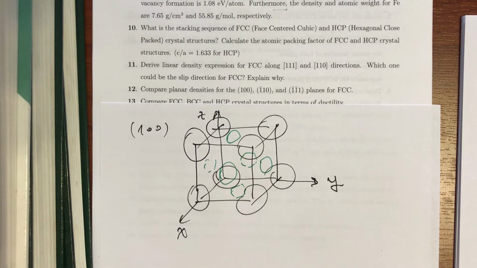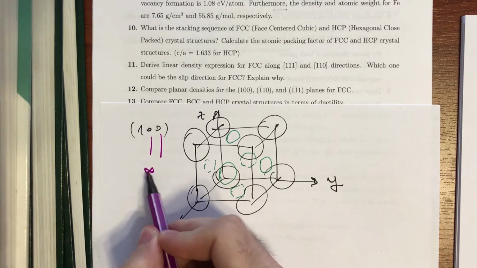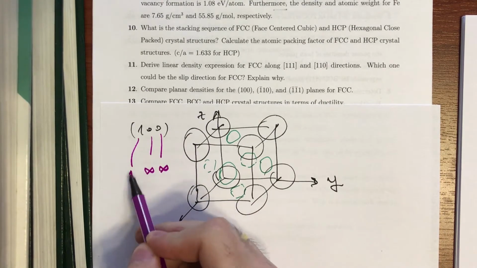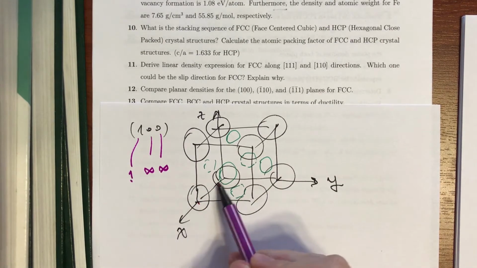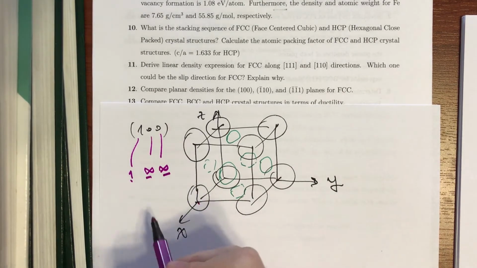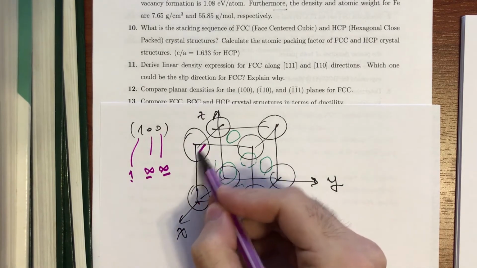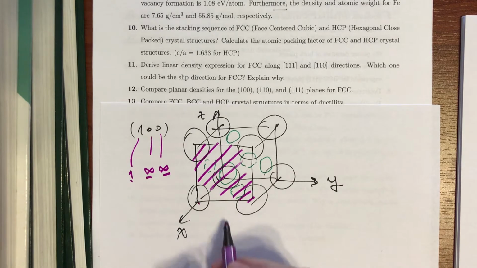Okay, the 1, 0, 0 plane is going to be parallel to y if you take the reciprocals, infinity, infinity. So it's going to cut x at the edge along the vertex, and it's going to be parallel to y and z plane. So it's this front plane right here. That's 1, 0, 0 plane.